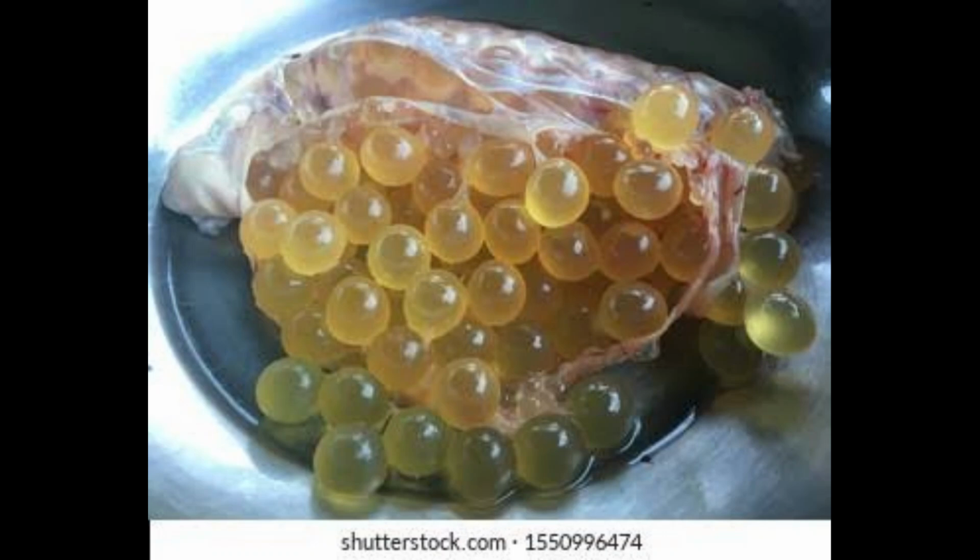Since these eggs are produced in the water, then how does it adapt to water? And this is done by the oil globule. The oil globule provides energy to the developing embryo, number one. Number two, it is also responsible for the regulation of buoyancy in water.